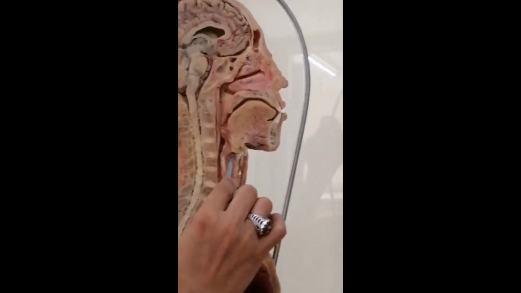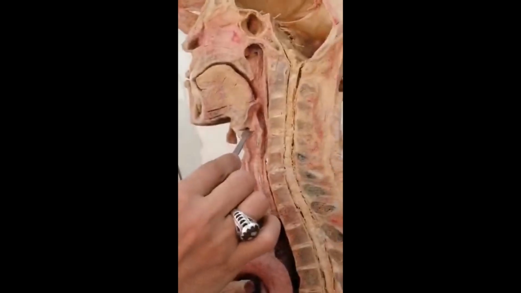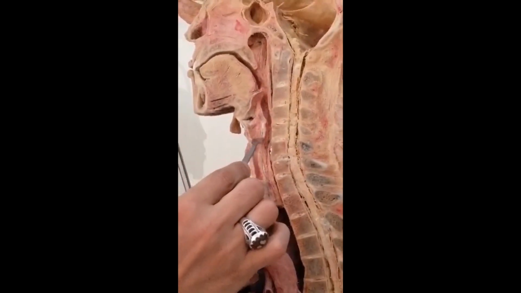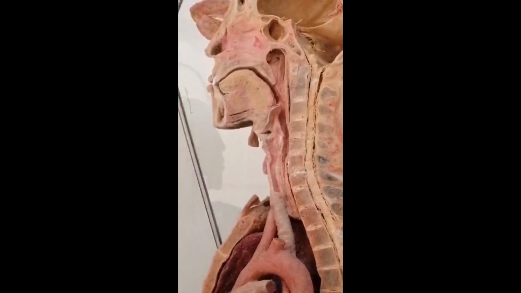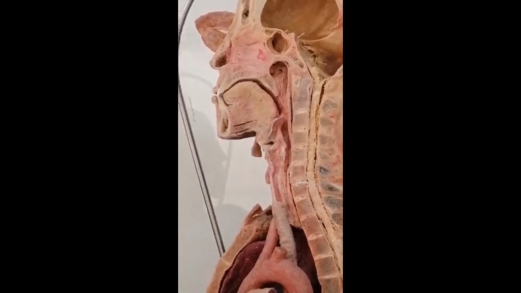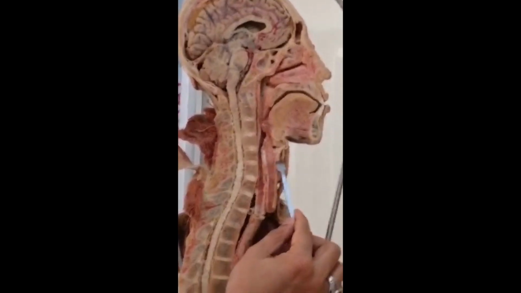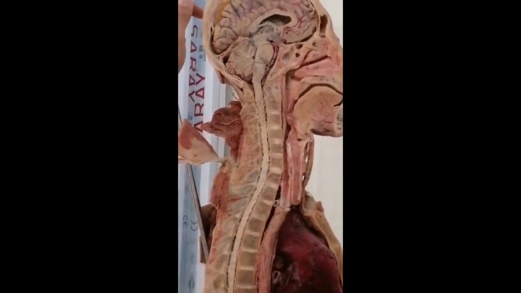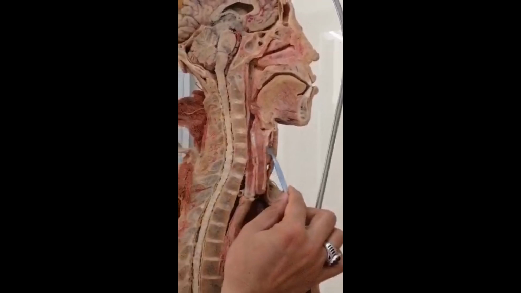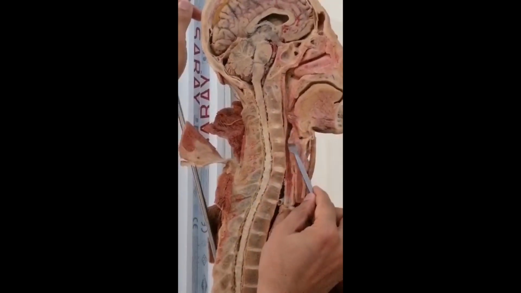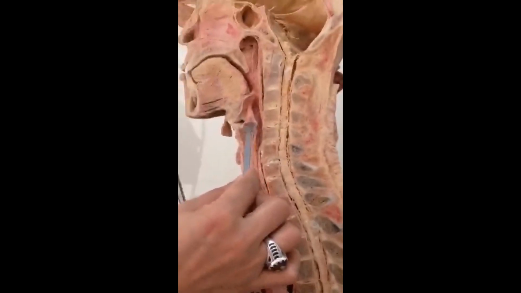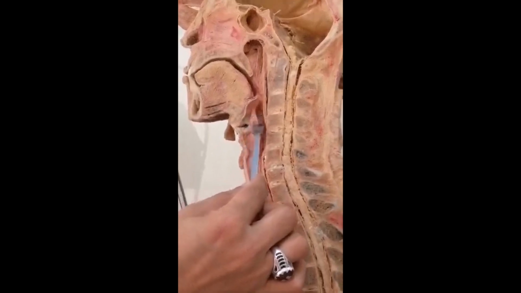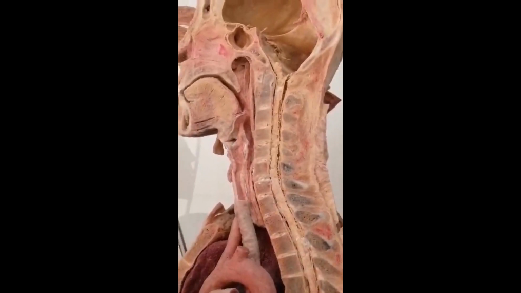Between the vocal cord and the lower border of the cricoid cartilage is the infraglottic region. Of course here you see the cricoid, which has the anterior arch and this is the signet cartilage, posteriorly this is the lamina. Okay, this lamina at the upper border is attached with the base of the arytenoid cartilage.